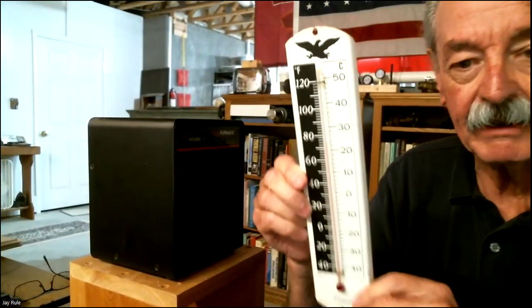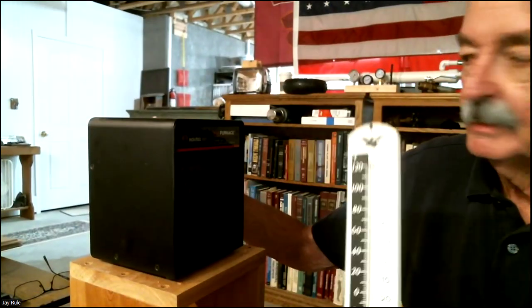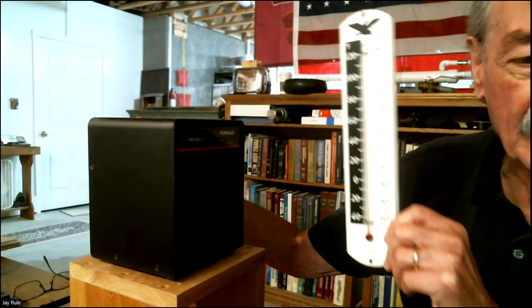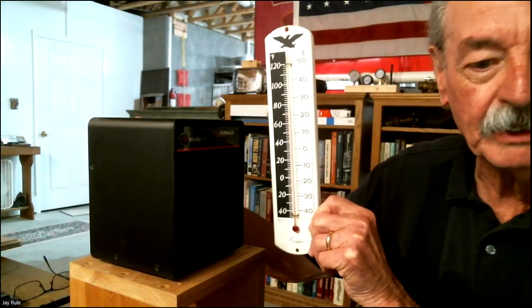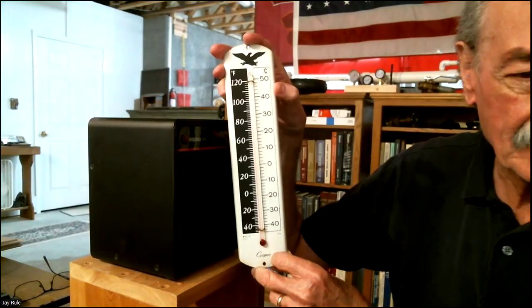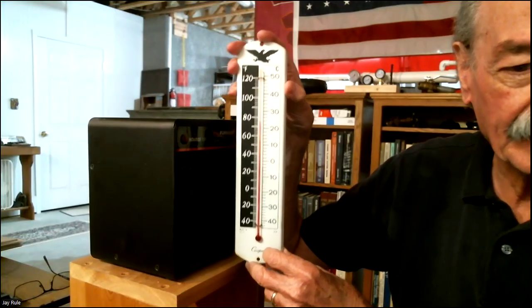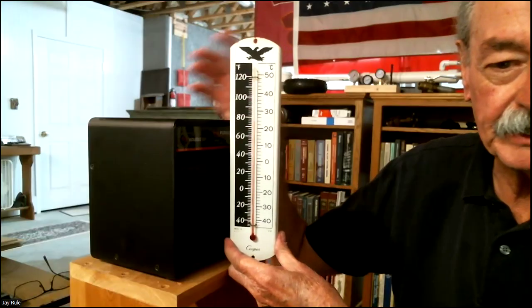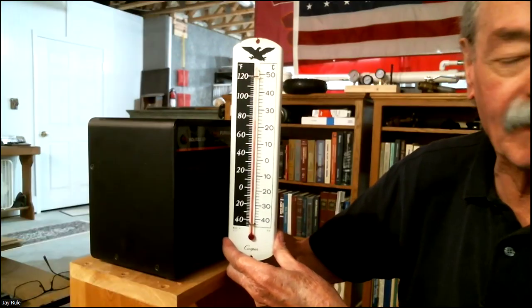This is a space heater, and I'm going to turn the space heater on, and it's going to be kind of loud. And I don't know if Zoom is going to pick it up or not. But what I'd like to try to do is hold the thermometer up here. Oh, good. Okay. And then let's both watch to see what happens to the temperature indication when I turn the heater on.